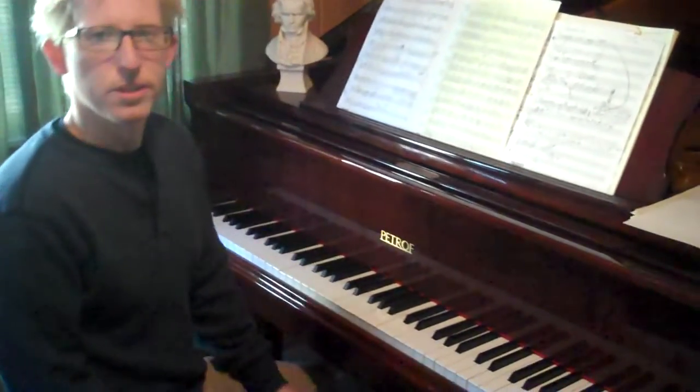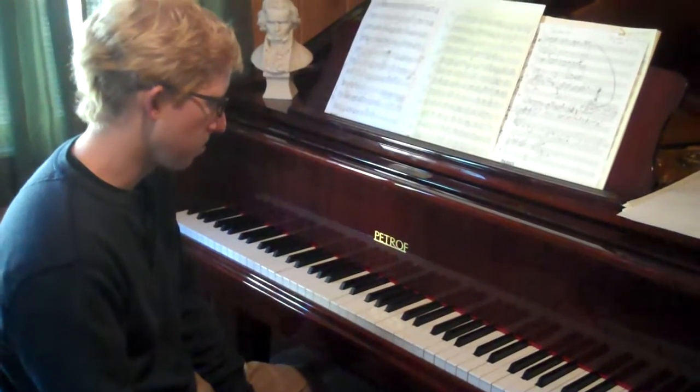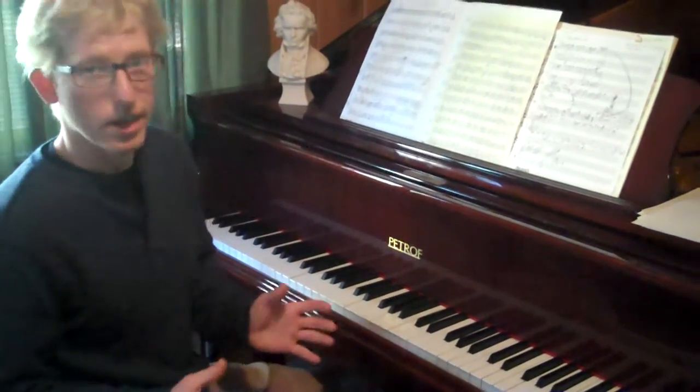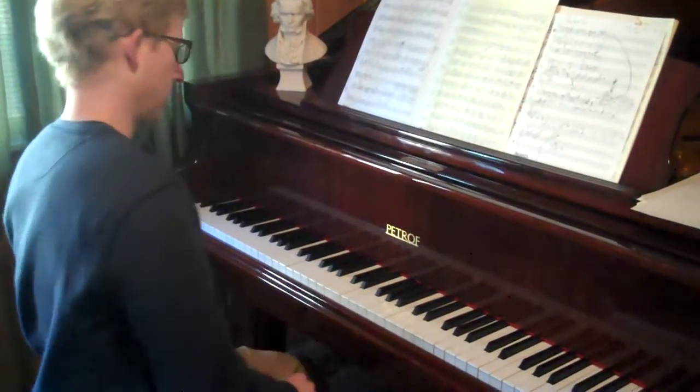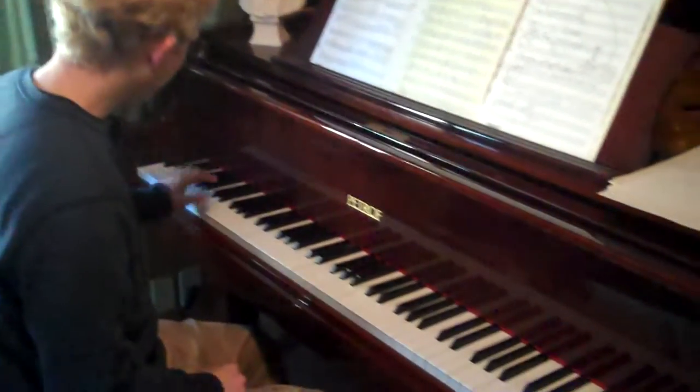So that's the primary theme. Now notice the contrast between that, both in mood and key, and then the subordinate theme.